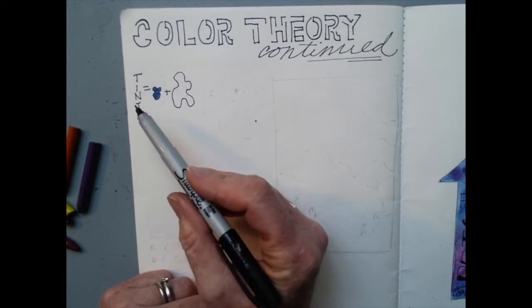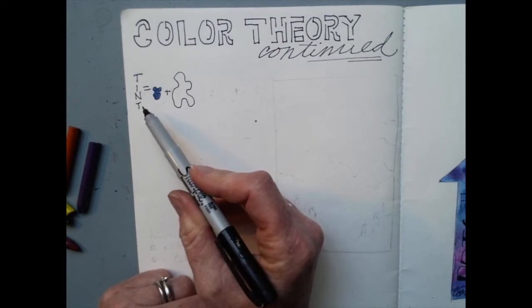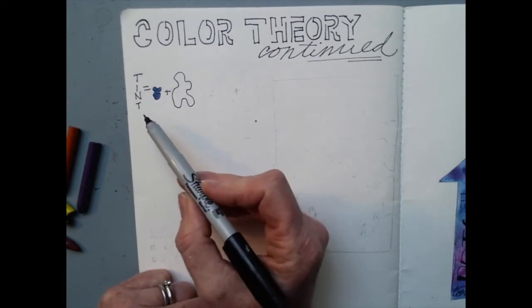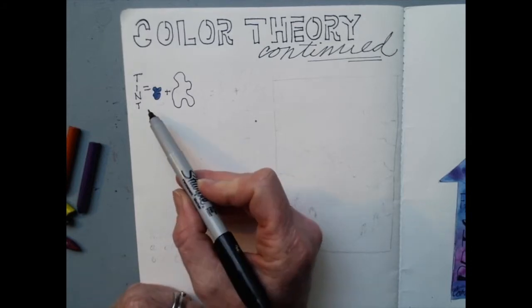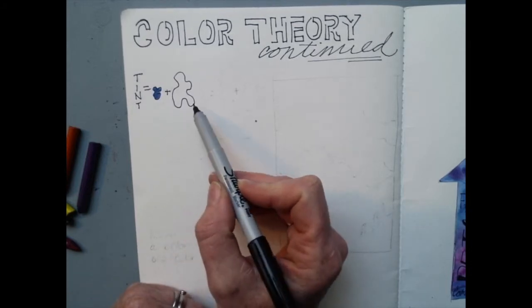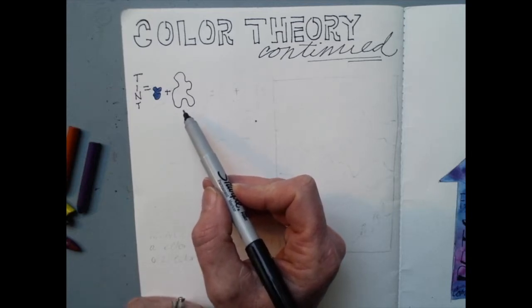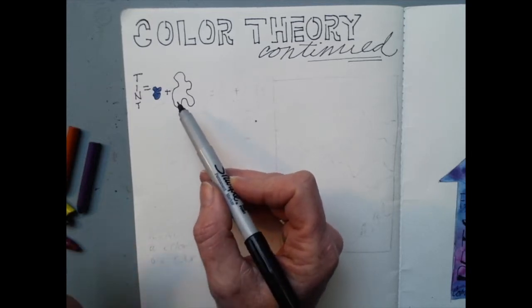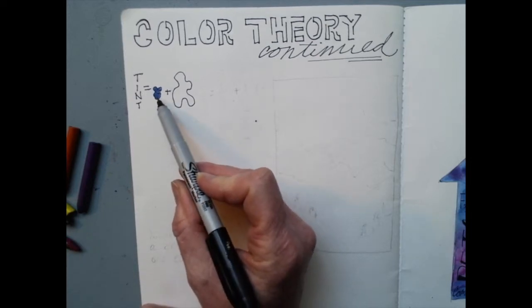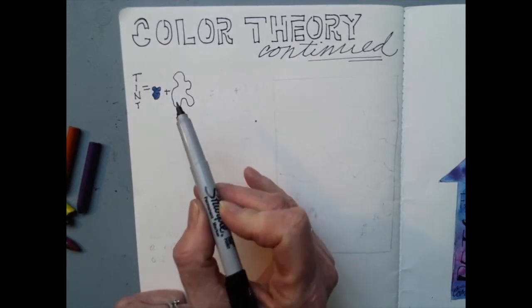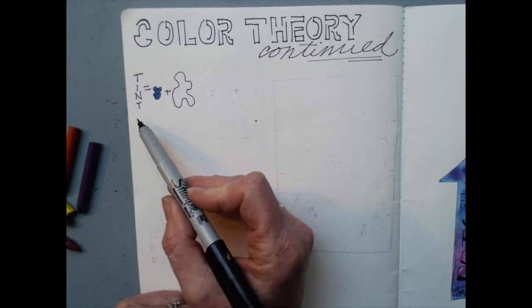Now, kids tend to get tint confused with tinted windows on a car. That's darker, right? That doesn't make sense. In art, a tint is when we take a big old can of white paint to the paint store and we say, can you tint this color so I have a nice light blue to paint on my wall or whatever. It's a little bit of color added to a lot of white. That's what a tint is.